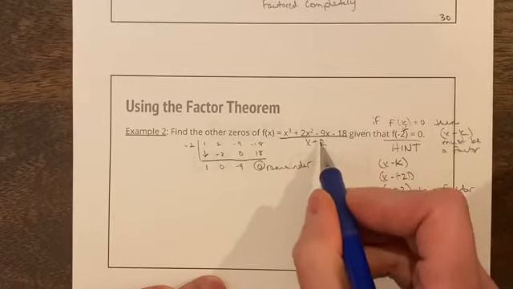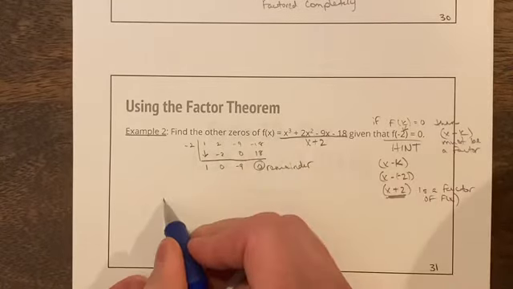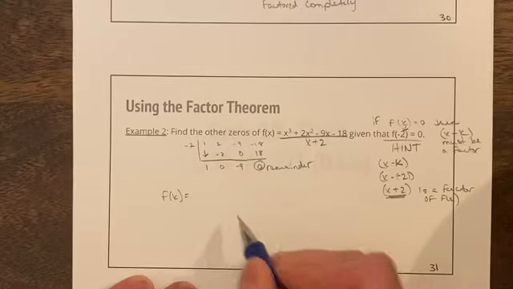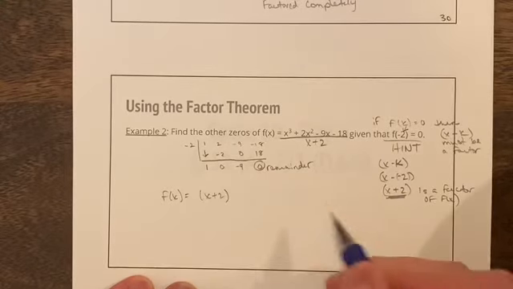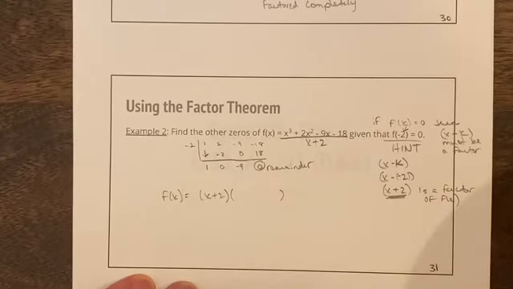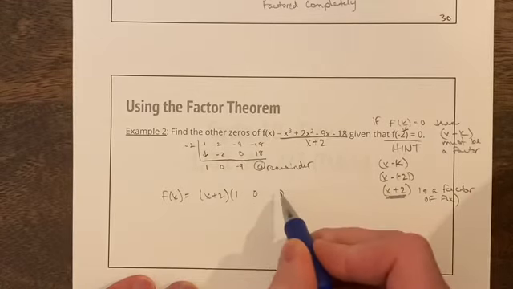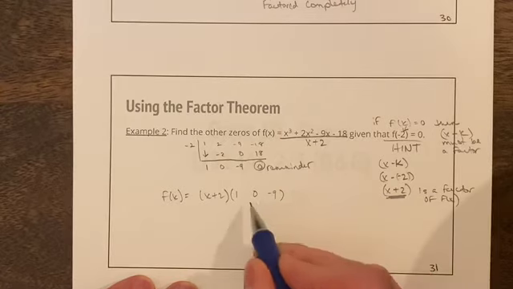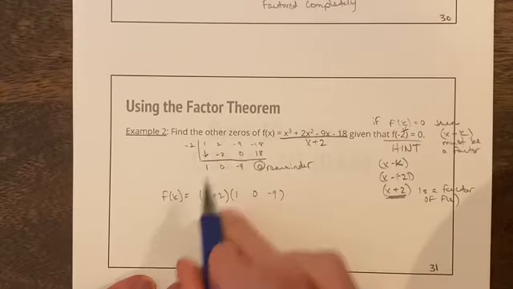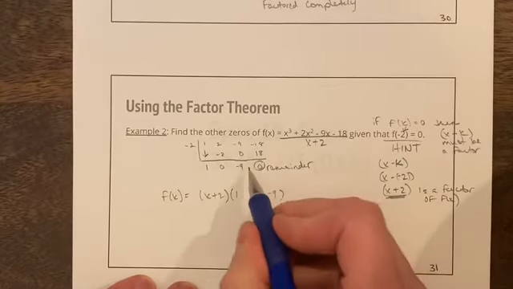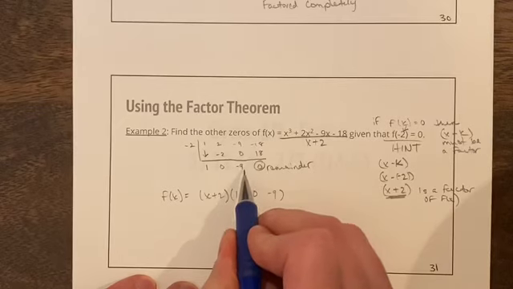So if we're factoring this out, then we can say that f of x is equal to, we factored out x plus 2, and now we'll get our remaining factor. So we're just going to write these numbers, 1, 0, -9. You don't have to write the 0, but it's going to be helpful with our next step. Remember, this is always going to be your constant, so no variable there.